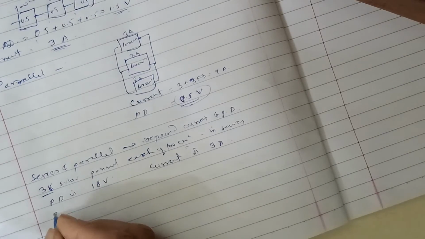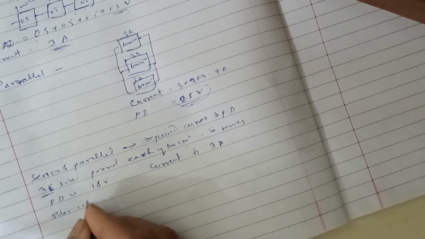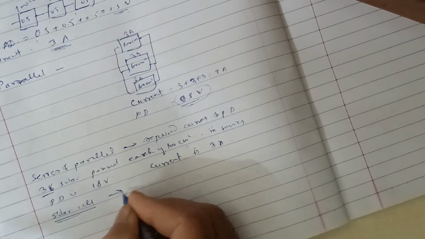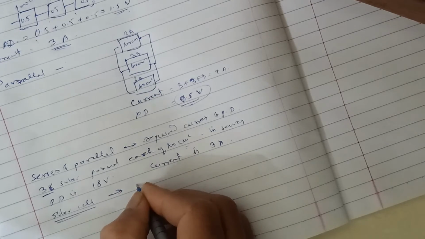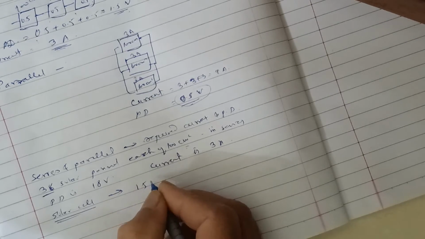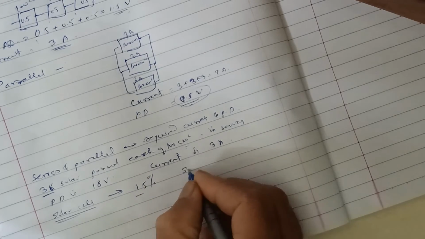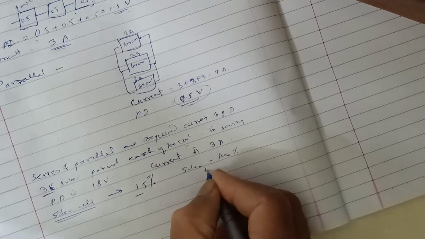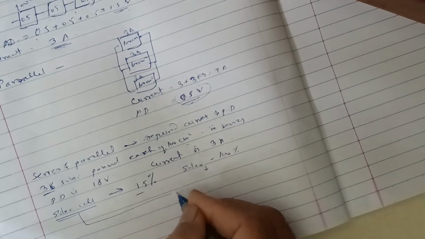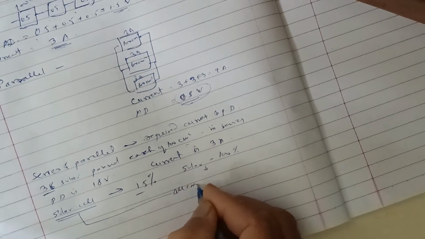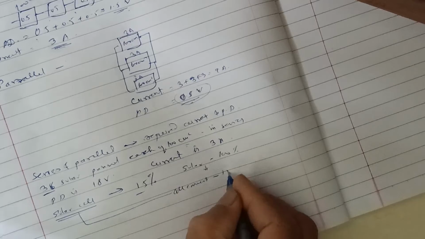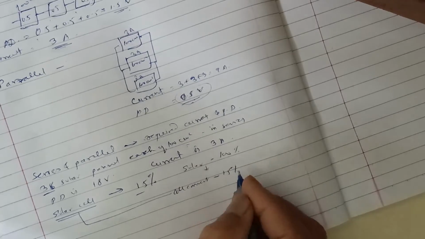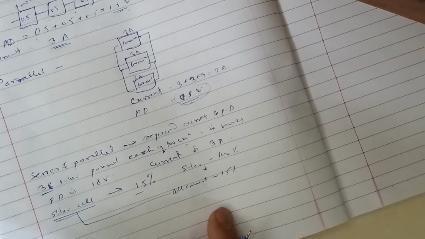Because a good solar cell has an efficiency of about 15%. That means from the sun we get 100% energy, but the solar cell converts only 15% of it into electrical energy.